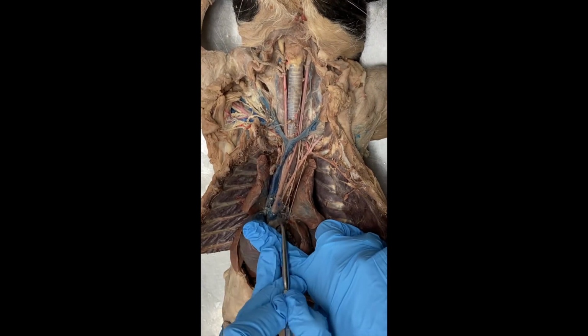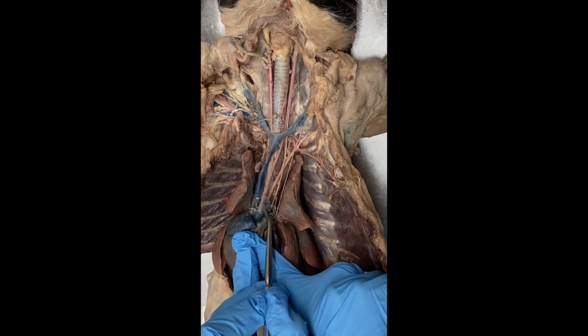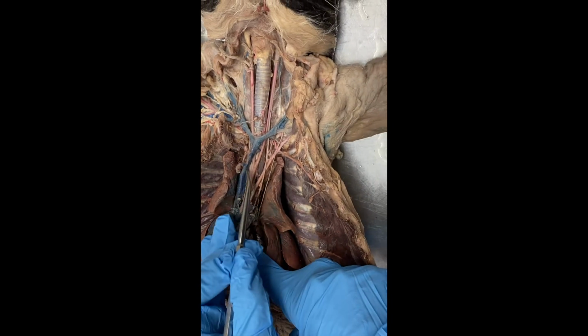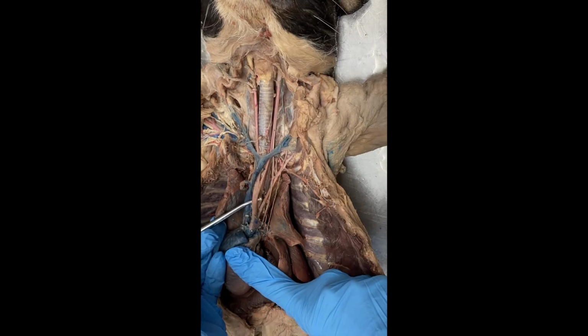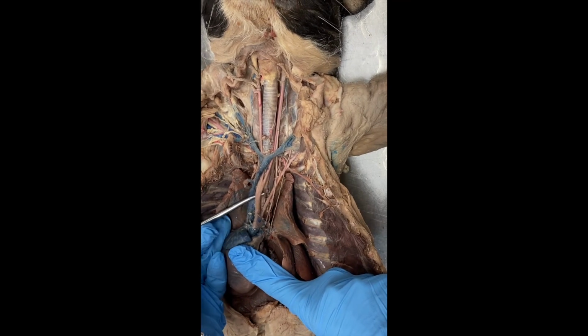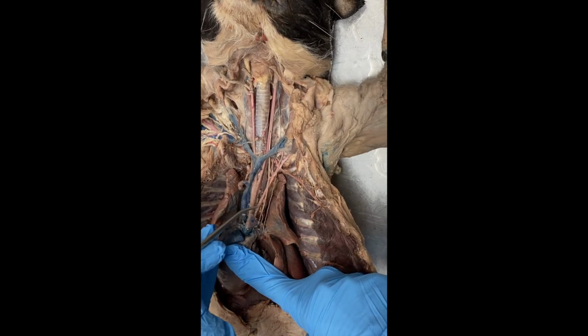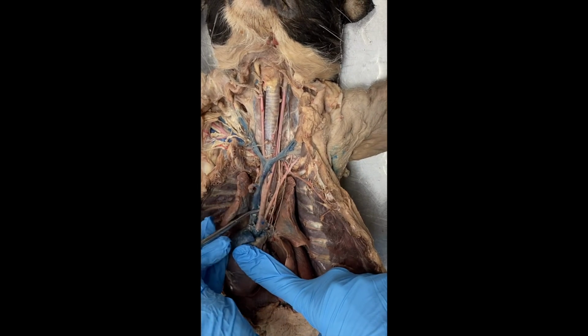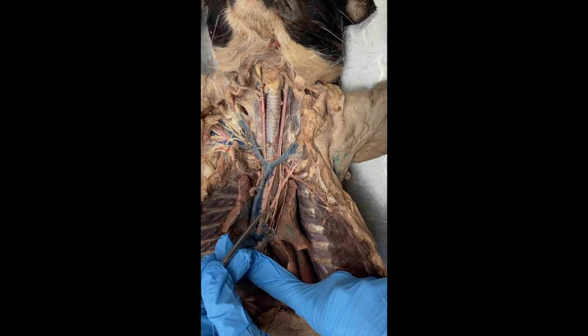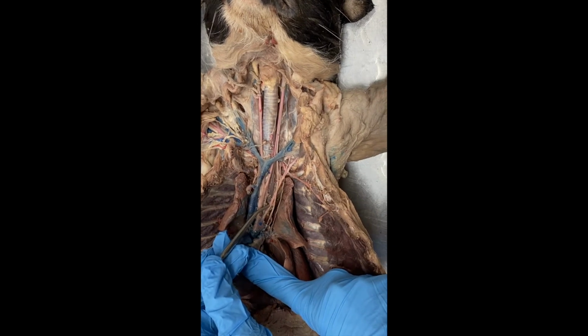Then this is the arch of aorta, which in the cat bifurcates into the brachiocephalic trunk and the left subclavian. So here's the brachiocephalic trunk and the left subclavian.